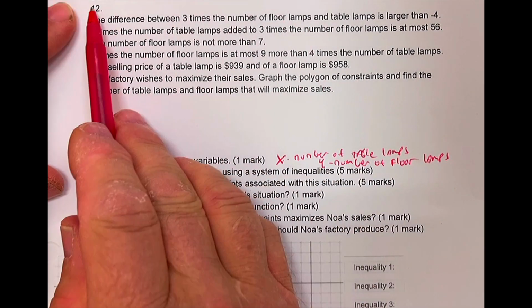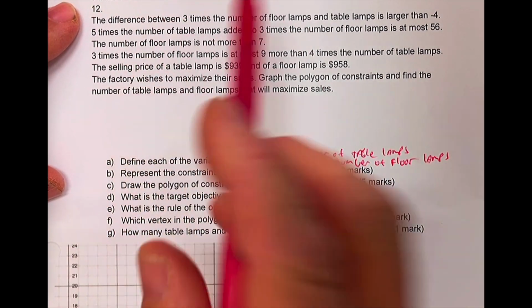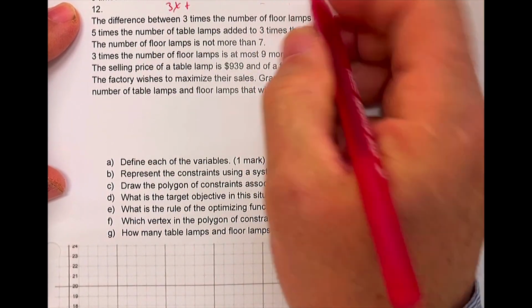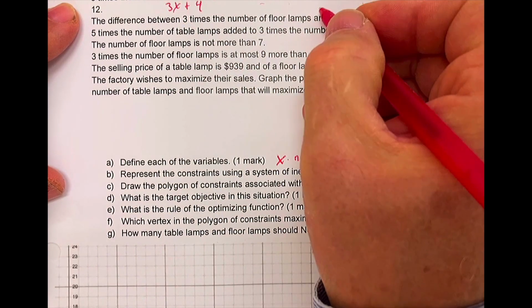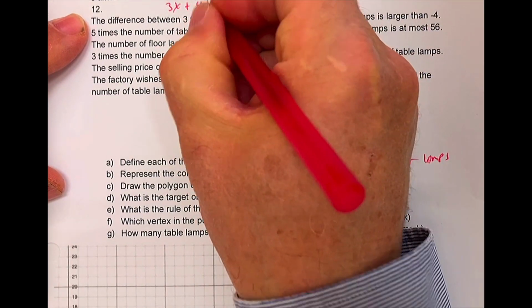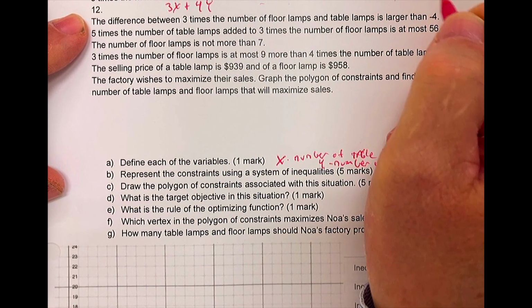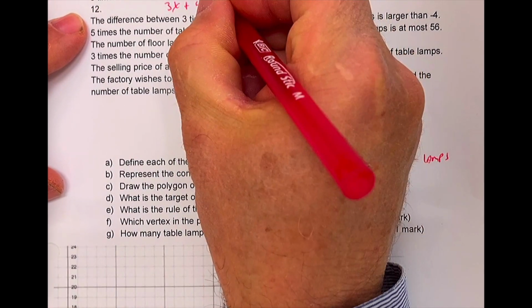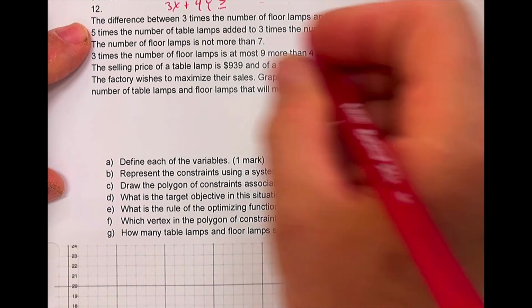So the constraints are 3 times the number of table lamps, that's 3x, added to, that's plus, 4 times floor lamps, 4y, is not less than. Not less than means it could be equal to, but it could also be greater than. So we're talking about greater than or equal to. That's this symbol. Not less than 12.